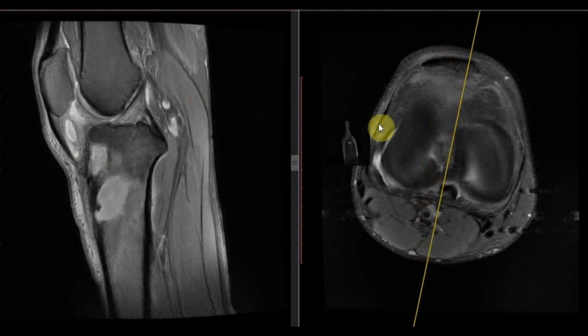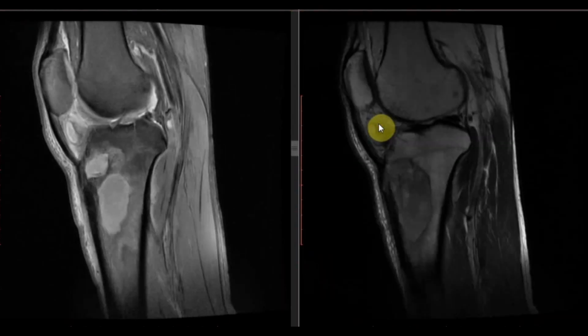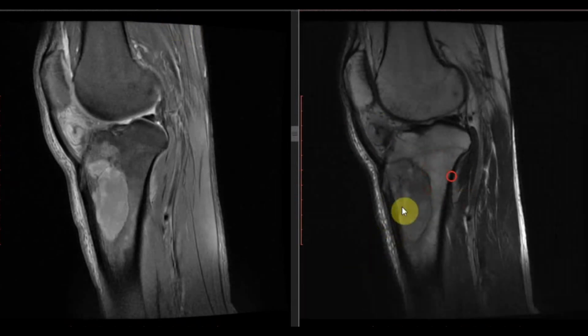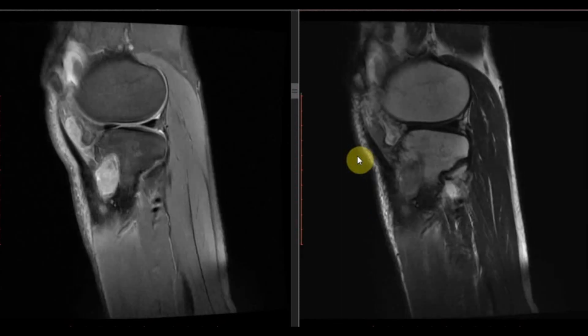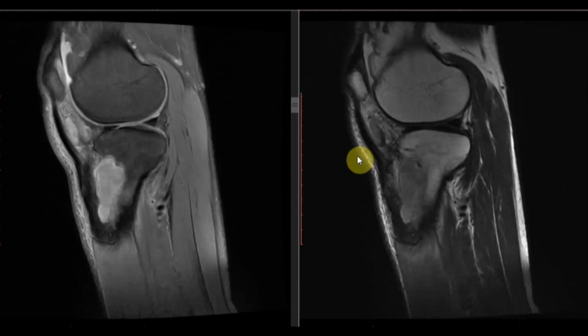Let's see other sequences. This is the sagittal T2 weighted sequence, and in this we can see that the area of abnormality is not very hyperintense like fluid. So it is intermediate in signal intensity on T2 weighted sequence.